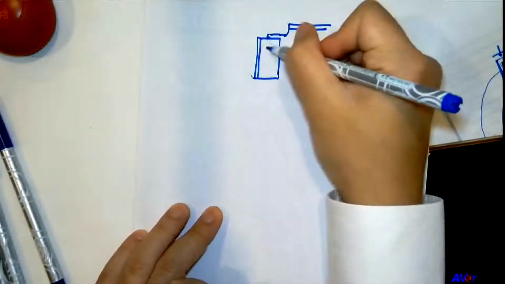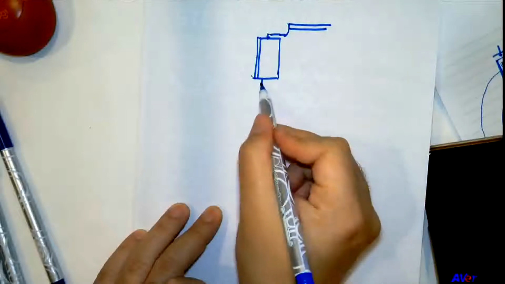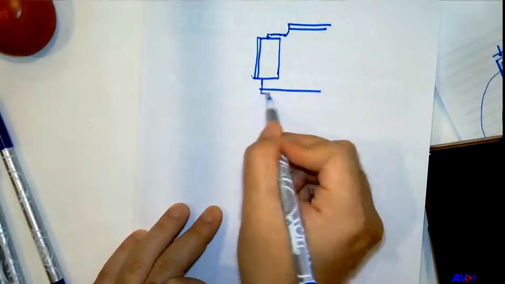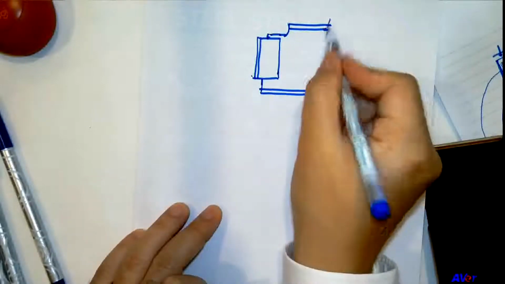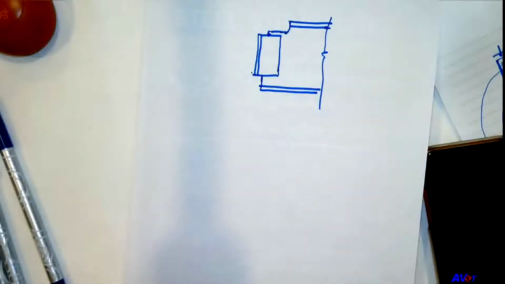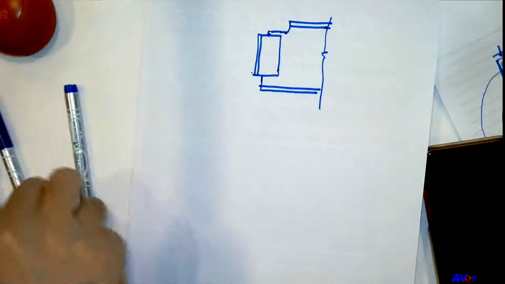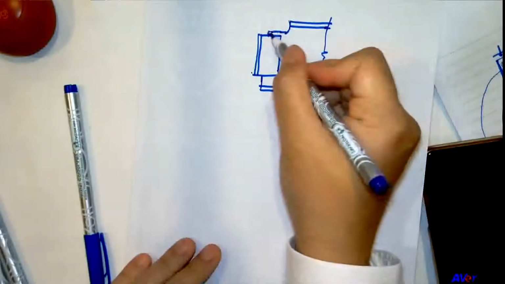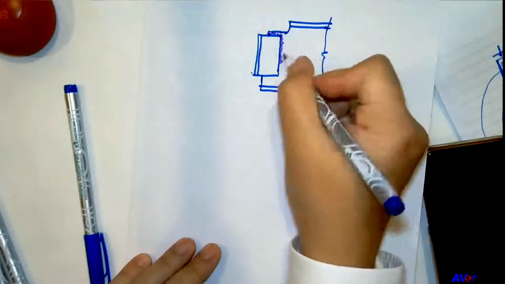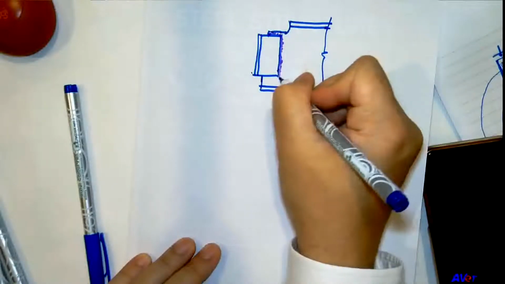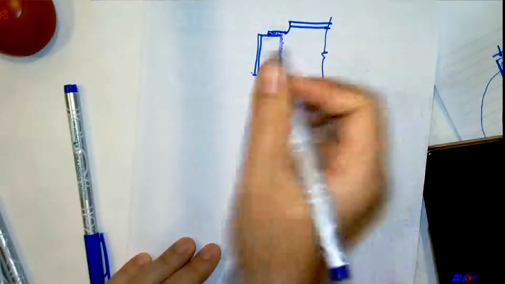Now remember, this is on the beam side, so you could actually weld it like this. With the C shape, you can weld on top because the rotation will occur where the bolts are, which is here, right?